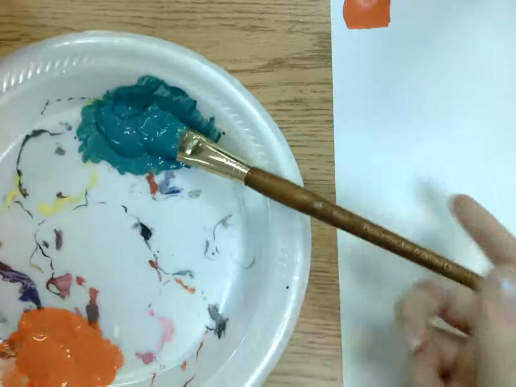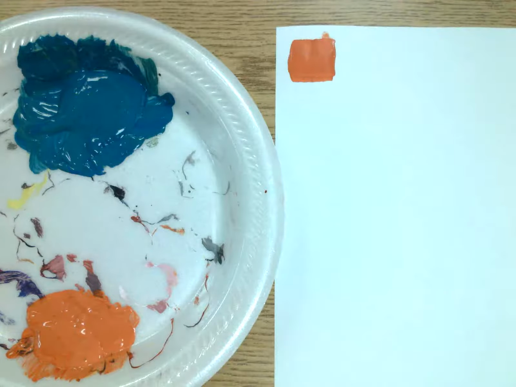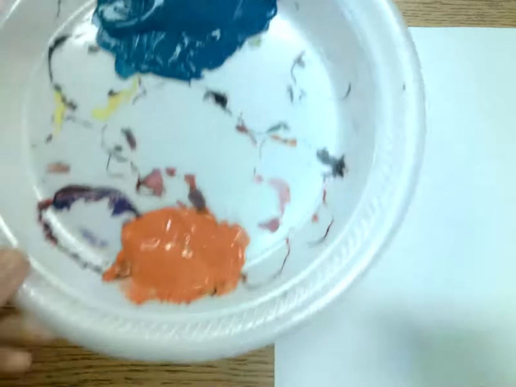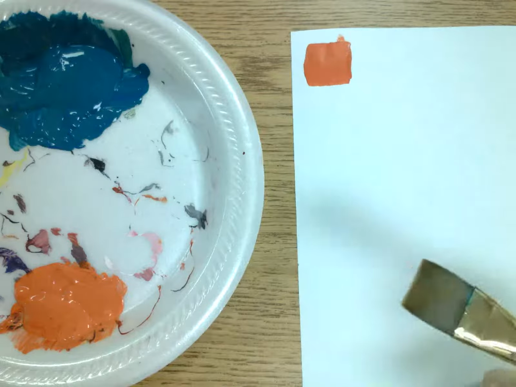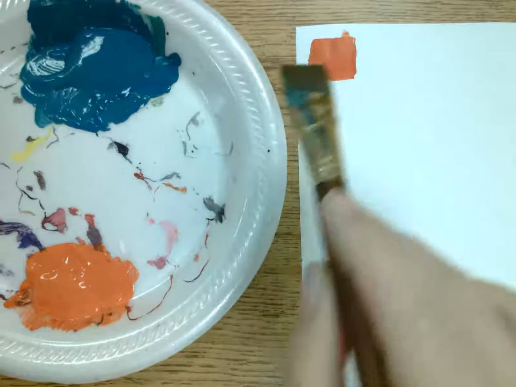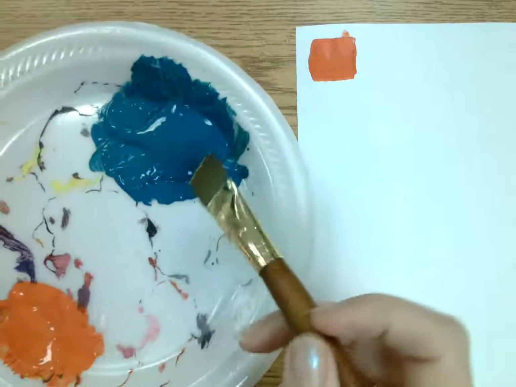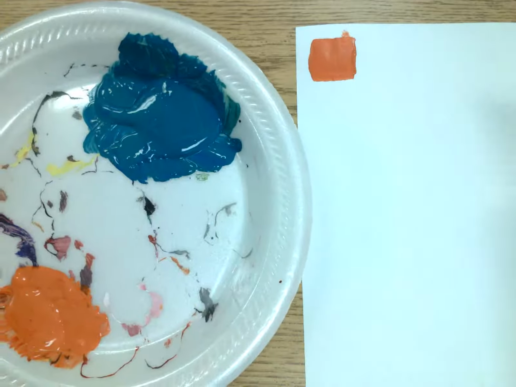Okay, I'm gonna clean my brush out and I will be right back. Okay, so my brush is washed. I ended up adding a little bit more blue just to get it closer to a teal color. So I have my two colors here and I have my first sample. Now what I'm going to do is, because I started with my red orange as my lighter color, I am going to take some of this blue and add it to this color and I'll work my way through here.